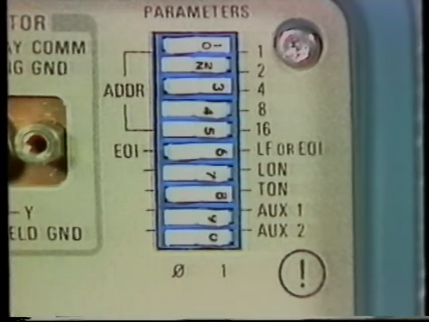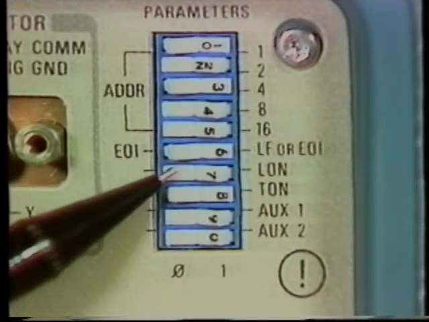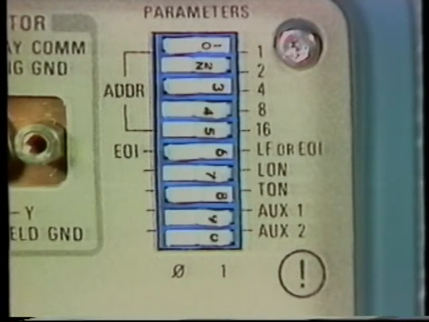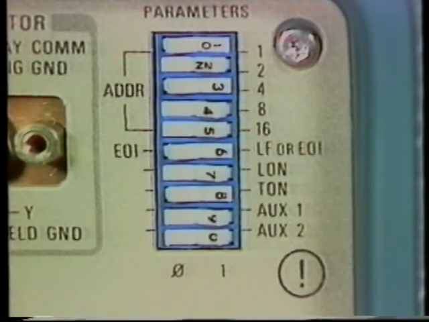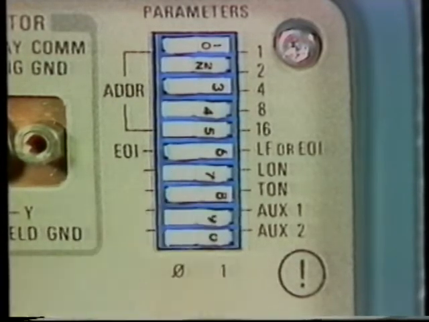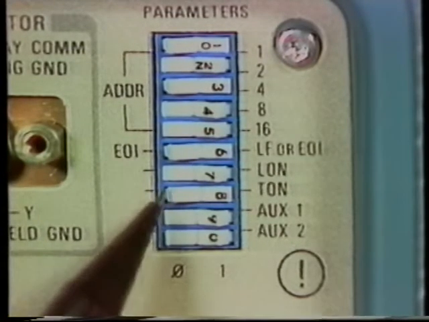The listen function is controlled by switch 7, with 1 selecting listen only. The mode we want to set is talk listen, so the switch would be set to 0, or listen only off. The talk function is controlled by switch 8 with the same setup as switch 7. The mode we want is talk listen, so the switch would be set to 0, or talk only off.